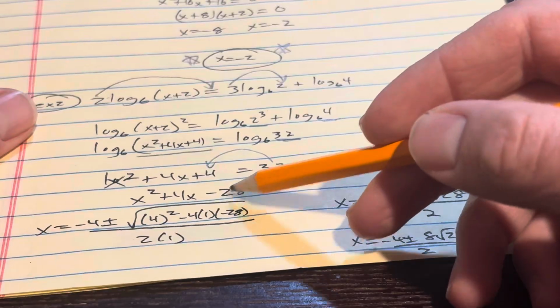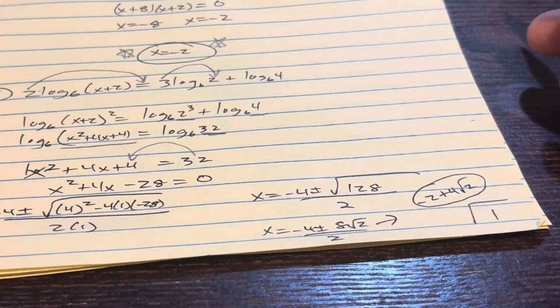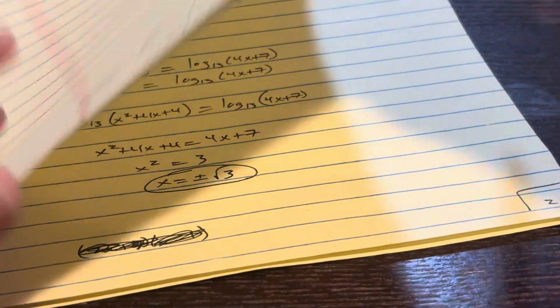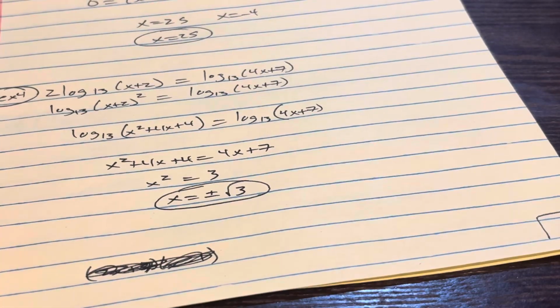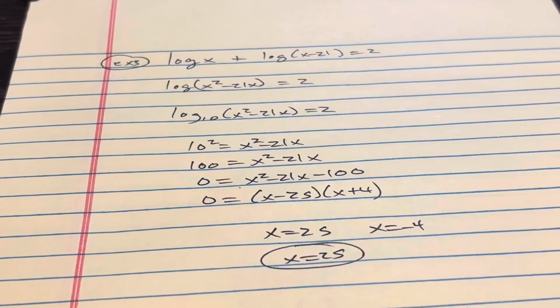This will not factor, so I've got to use the quadratic formula. All right, we've seen that at play a little bit this year. All right, a little bit more classic example. In fact, I'm sure this was in your notes last year in college algebra.